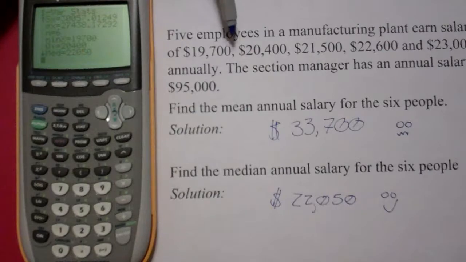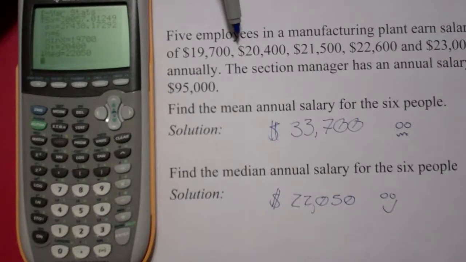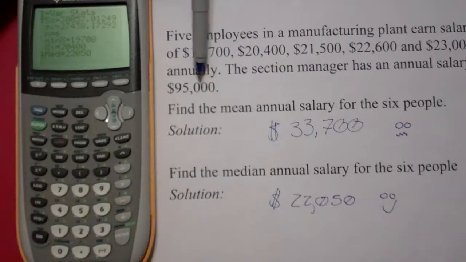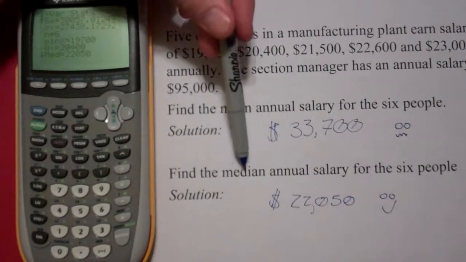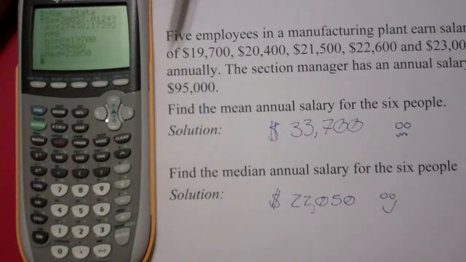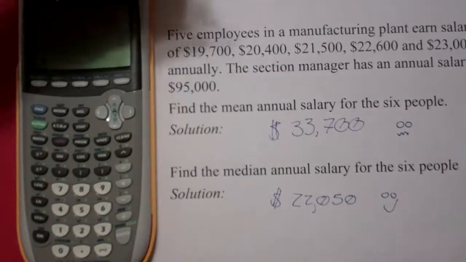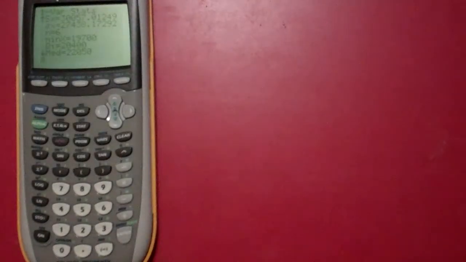So salaries and home values and things like that, where you could have one really nice house or one really high salary, will pull the mean around. It doesn't do it so much to the median. So this is why we have the 2 different values. Okay, 2 different types of center.